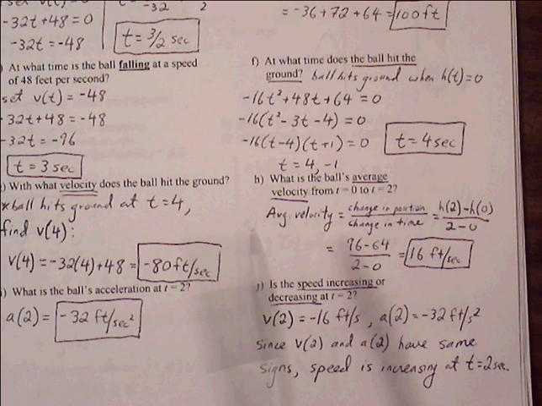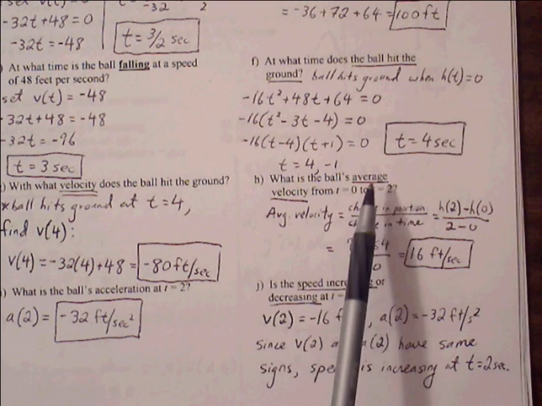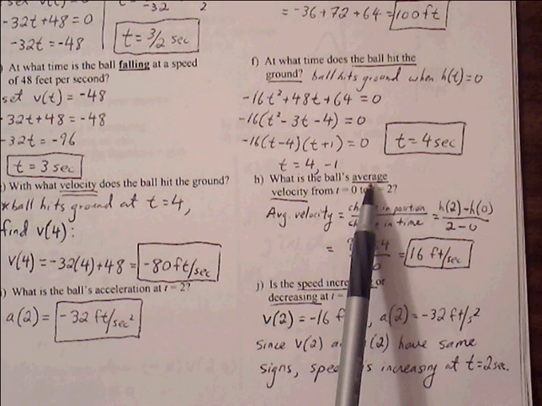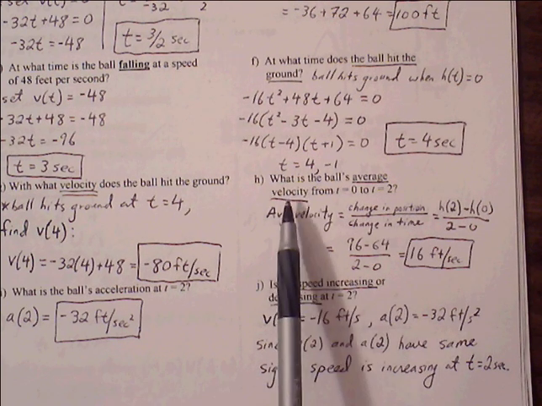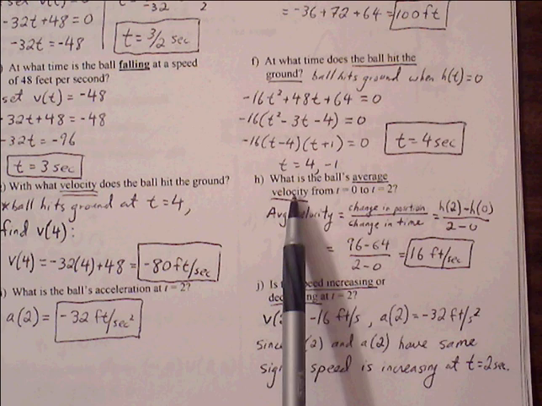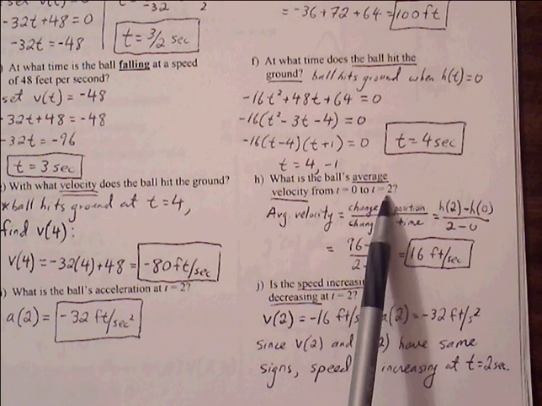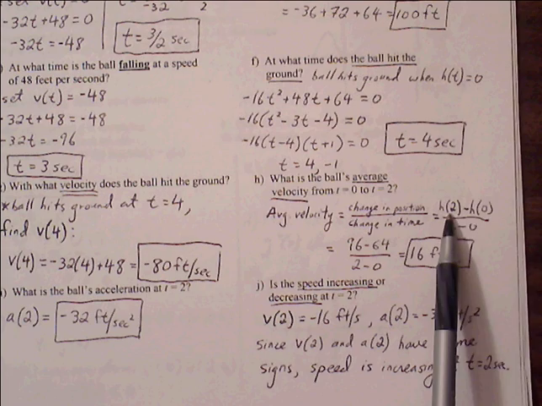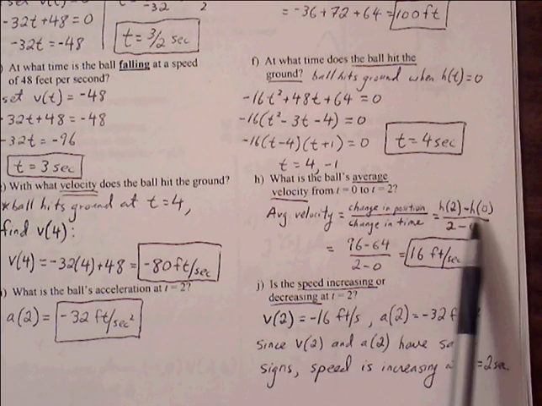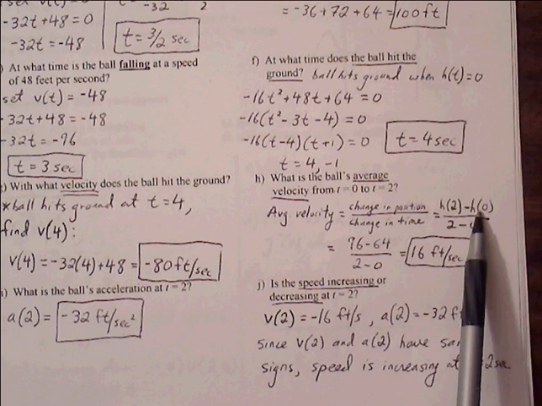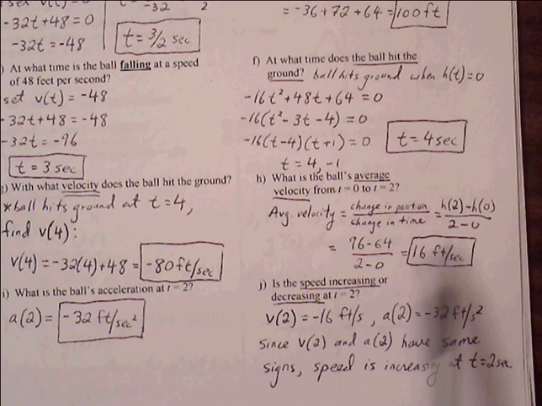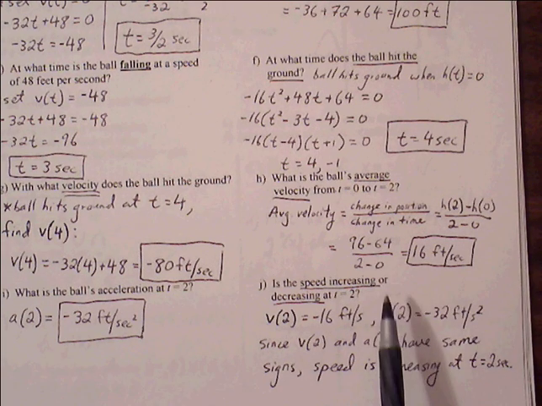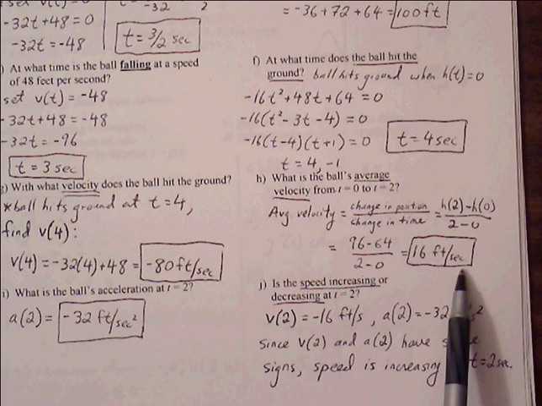What is the ball's average velocity? Again, we've got to be careful with this word average because it's not the same thing as instantaneous. Average velocity is simply the change in position over change in time. So we're not going to use the velocity function. We're going to use the position function and find the slope between the endpoints. So h of 2 and h of 0. H of 2 is 96, h of 0 is 64. So the change in position is h of 2 minus h of 0, 96 minus 64. Change in time is going to be 2 minus 0. Simplify that, we get 32 over 2, which is 16 feet per second.